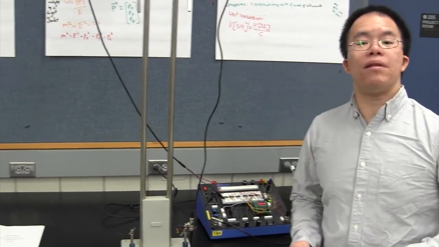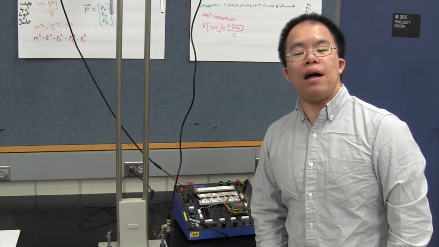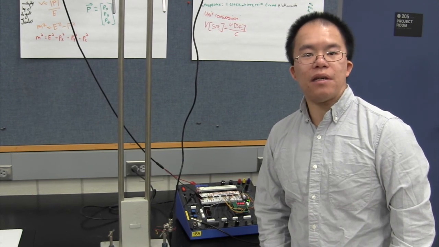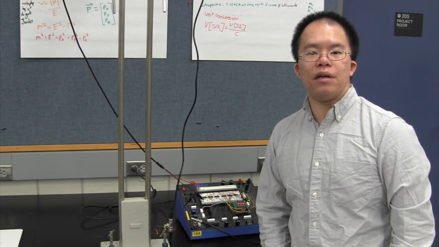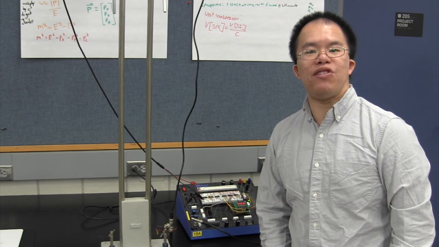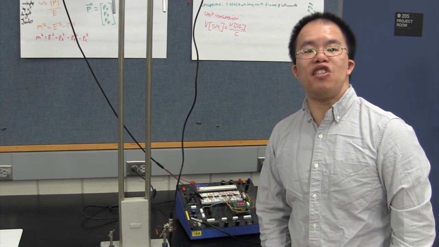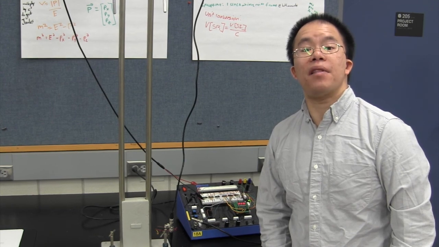All right, so this completes procedure part A for our pendulum experiment. When we come back, we're gonna do procedure B, which involves measuring the period of the pendulum for different initial release angles. Thank you.